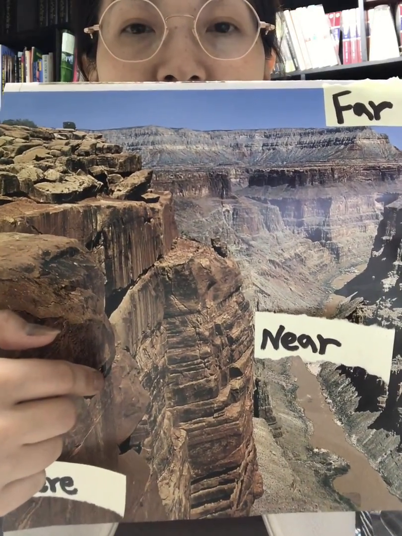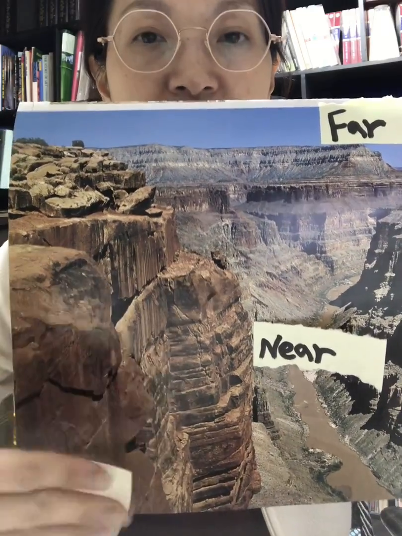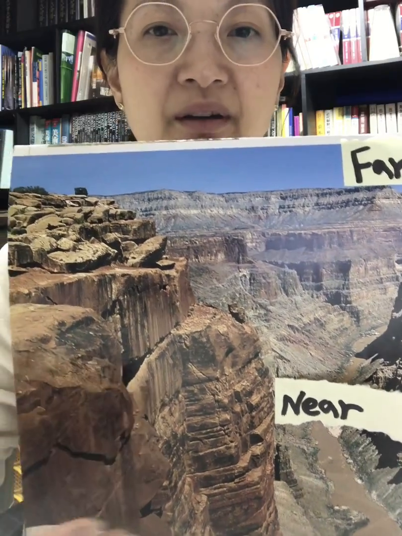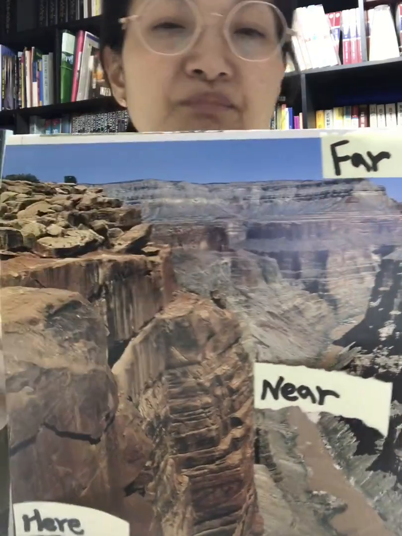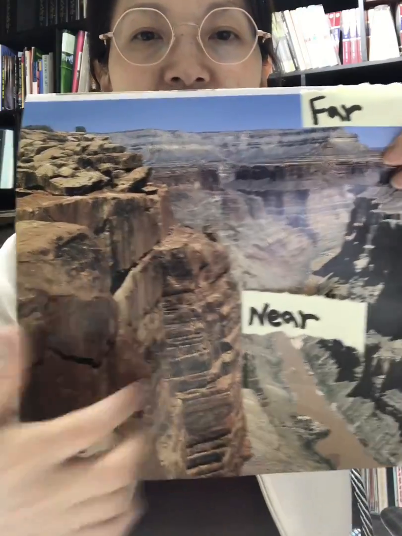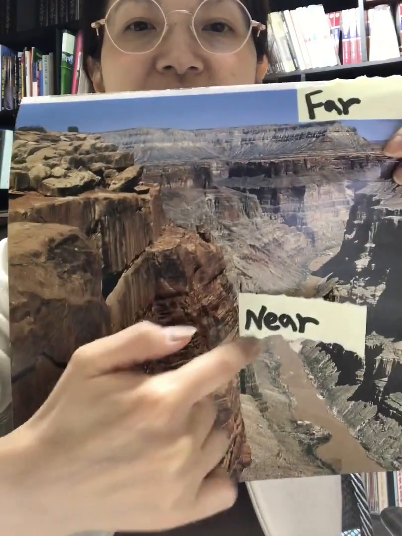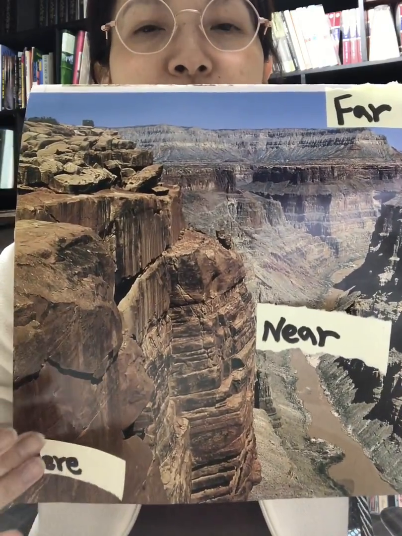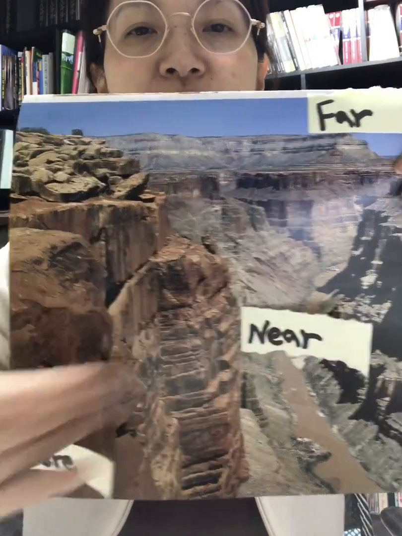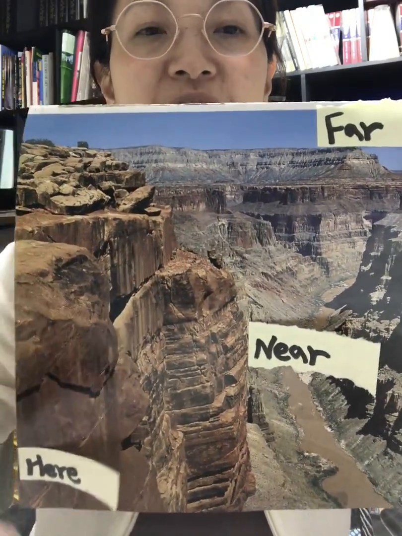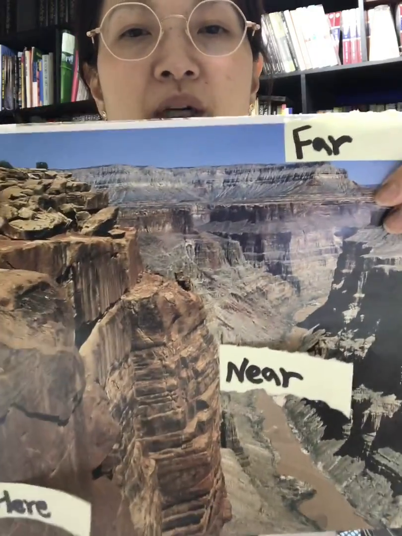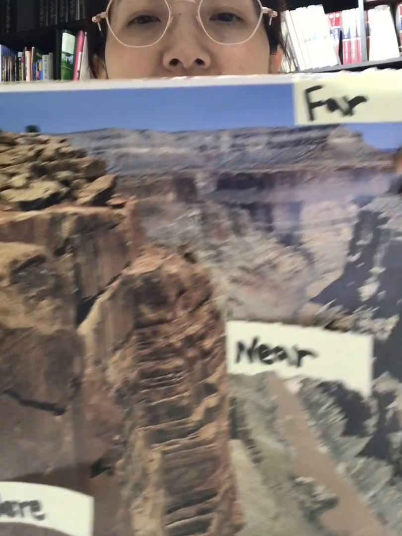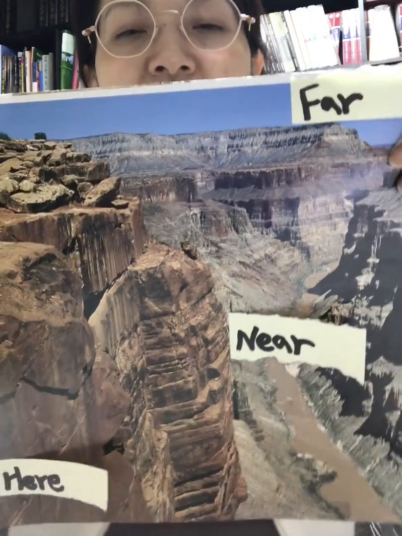So this is what you need to understand in terms of a landscape, using the perspective method: foreground, midground and background. If you don't remember, try to remember: here, near, far. Here, near, far. Here, near, far. Okay? So these are the three spaces that you need to understand in terms of a landscape. So this is a very good example, as you see, in terms of understanding this picture.